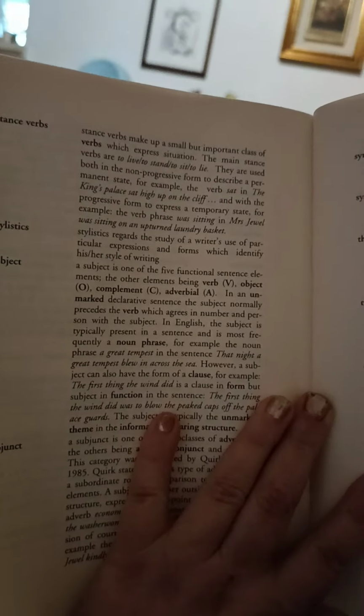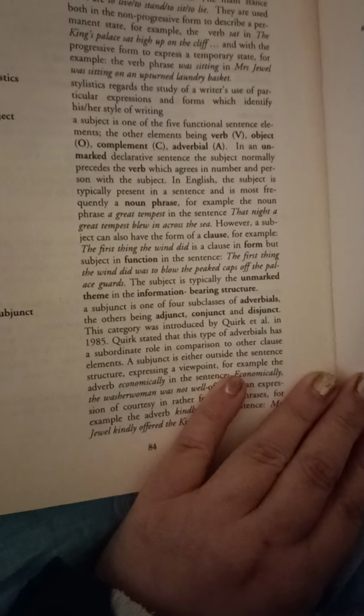For example, in a phrase, "a great tempest," in the sentence "That night the great tempest blew across the sea." However, a subject can also have the form of a clause. "The first thing the wind did" is a clause in form and a subject in function in the sentence. "The first thing the wind did was to blow the pointed caps off the palace guards." These subjects are typically the marked theme and information bearing structure.